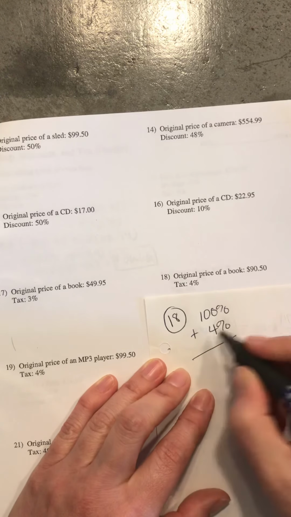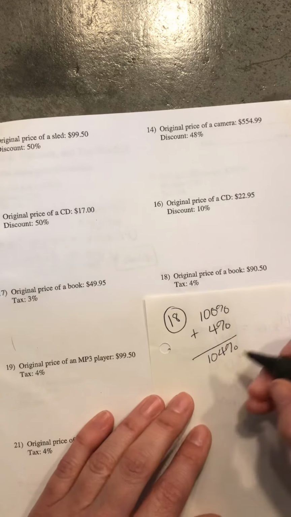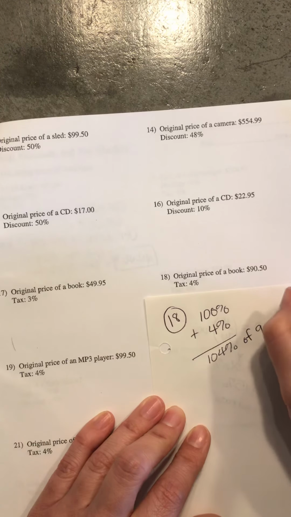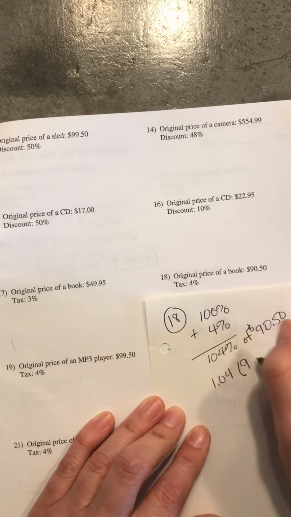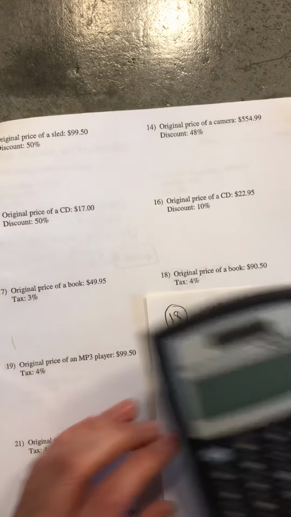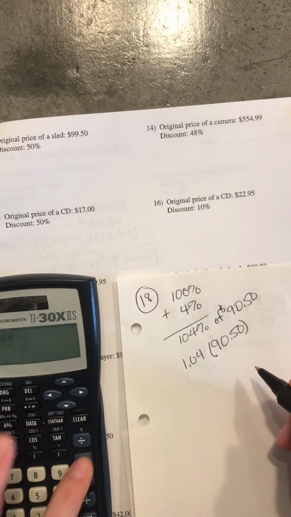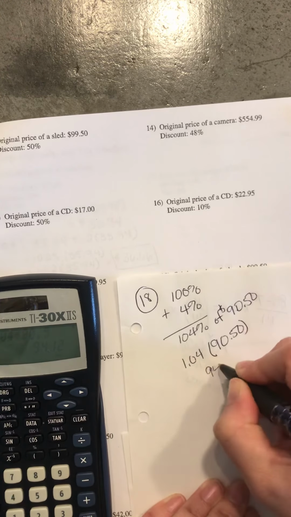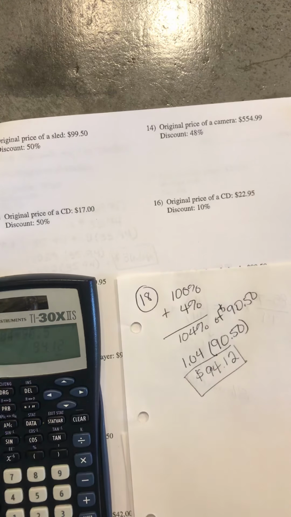So we're really paying 104% for that book when we include our tax. So turn it into a decimal: 1.04 times our $90.50 gets us $94.12.